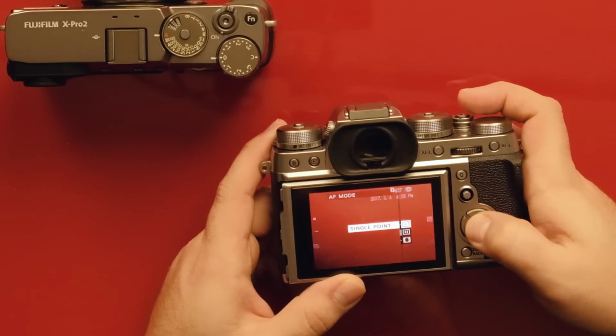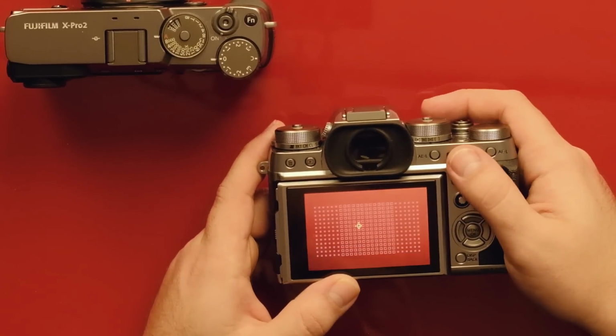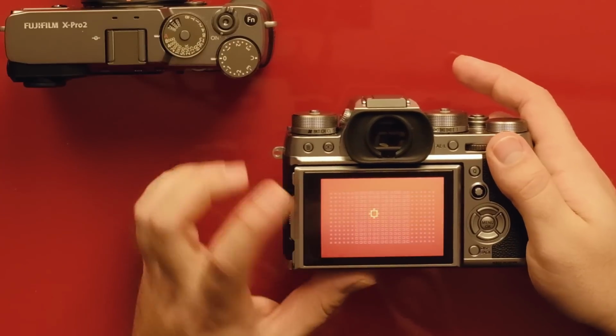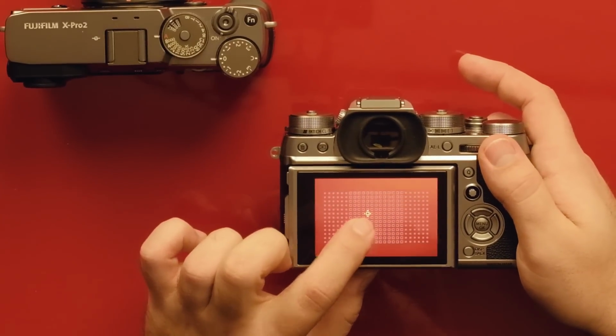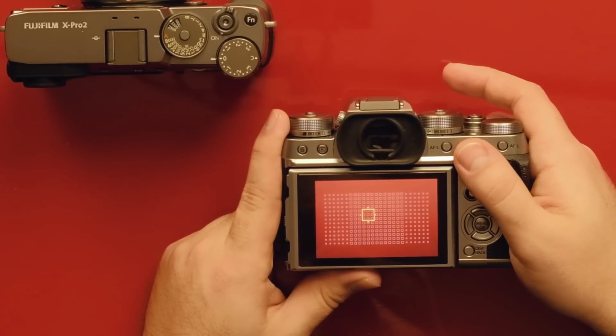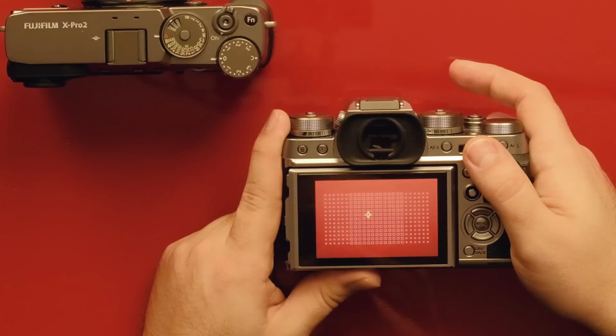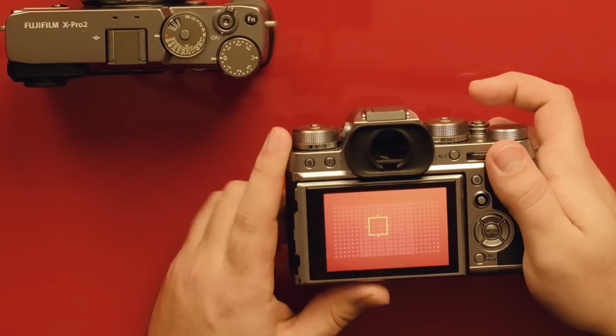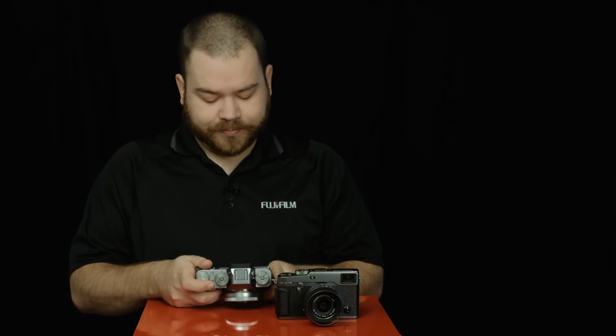The focus point size has been improved. Well, actually, we've added one more size similar to the GFX, a smaller size. So if we take a look here to single point, you can see before it used to be this big, that was the smallest you could get. Now we've added this small one to be really, really precise. So let's just go through all the size once. And then back. So 1, 2, 3, 4, 5, 6 different sizes of AF point.